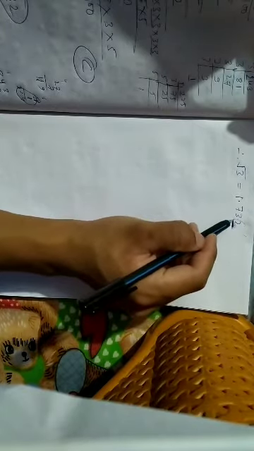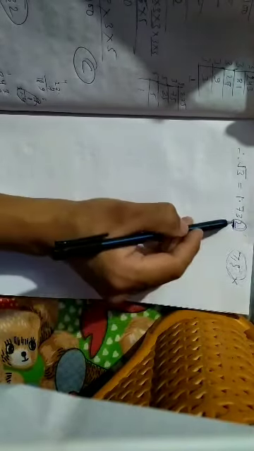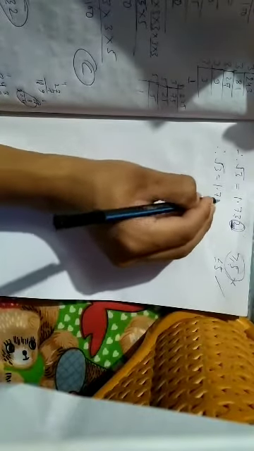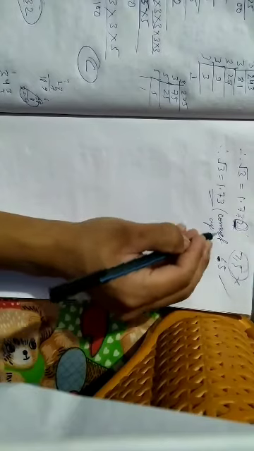While removing this number, it is very important to see this number. If it is greater than or equal to 5, you cannot directly remove it. If that is greater than or equal to 5, then 1 has to be added to the previous number. But if it is less than 5, then you can directly remove it. So it is less than 5, obviously 2, right? So you can directly remove it. Therefore root 3 will be equal to 1.73. I am removing this 2 directly because it is less than 5. That is why this is the answer, 1.73, correct up to 2 decimal places.